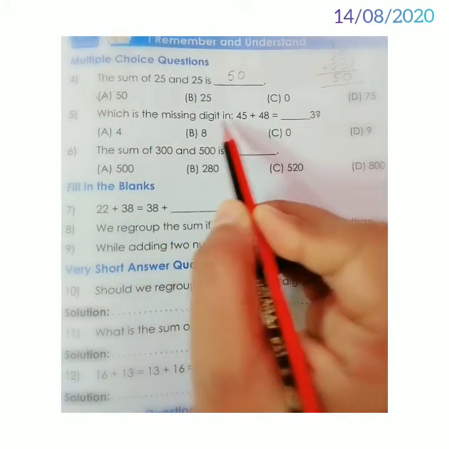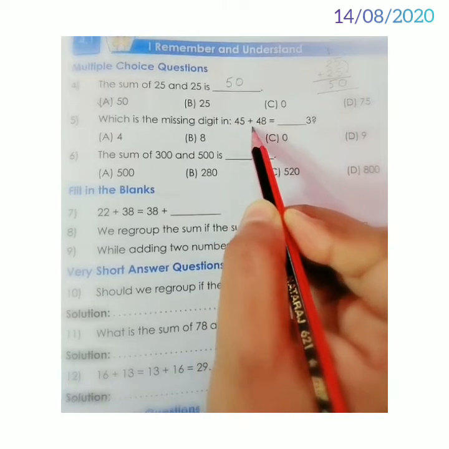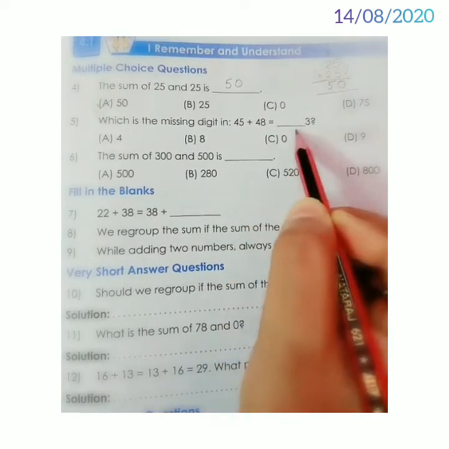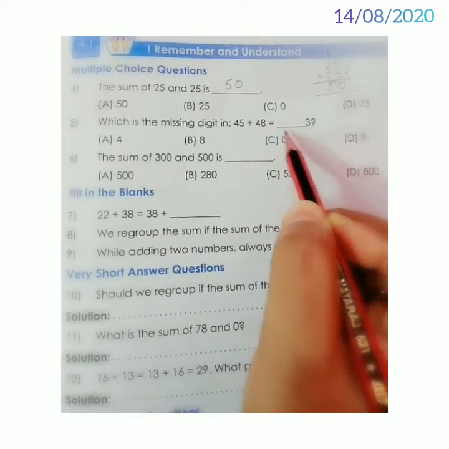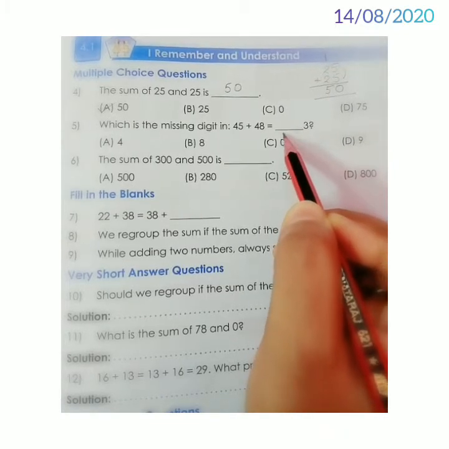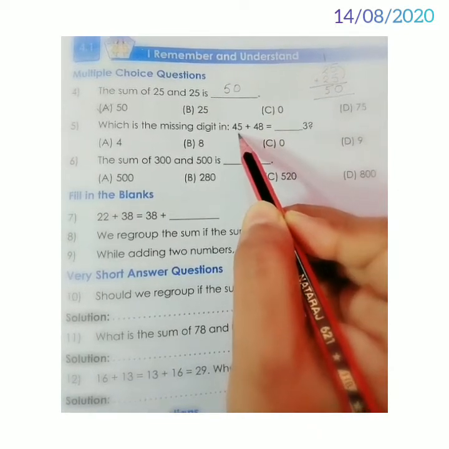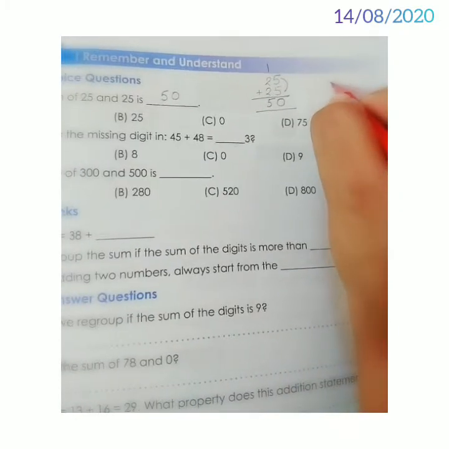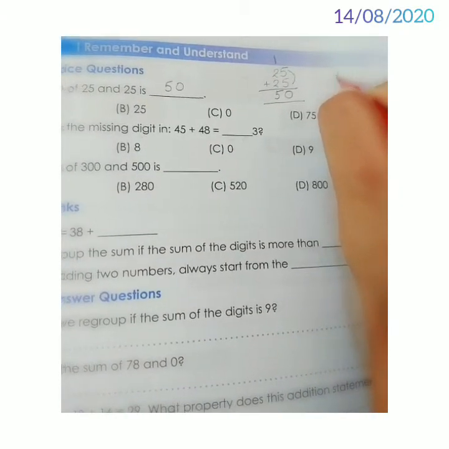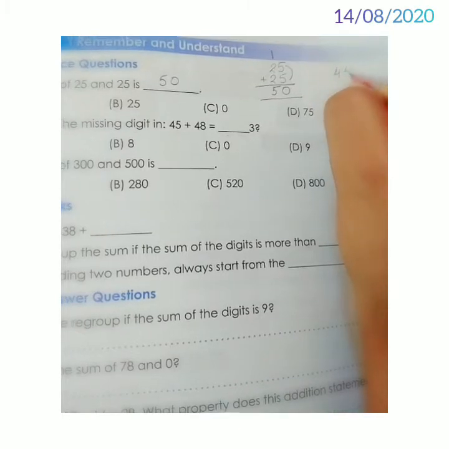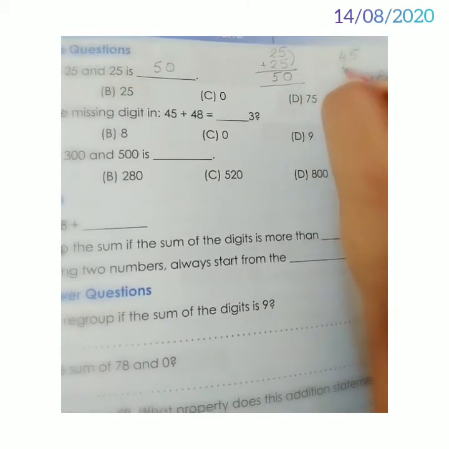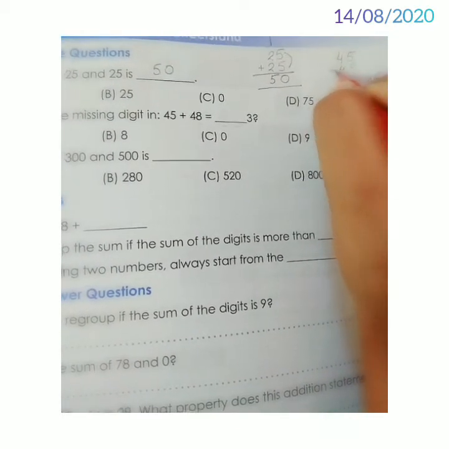Which is the missing digit in 45 plus 48 equals dash 3? You have to find out the missing digit over here. So let us add together 45 plus 48. Okay, let me write over here. We will write the given sum vertically. 45 plus 48. Let's see.